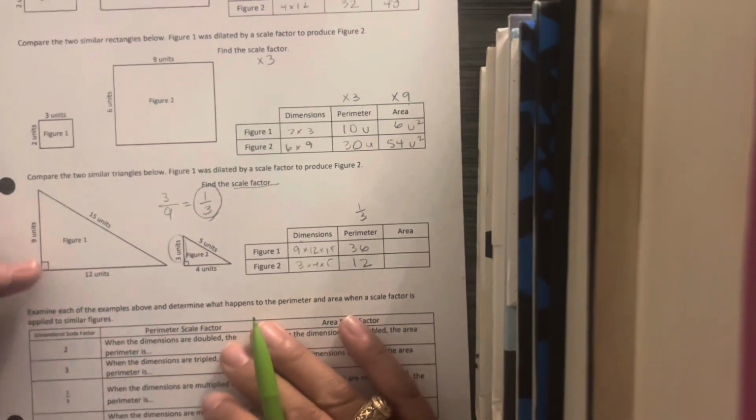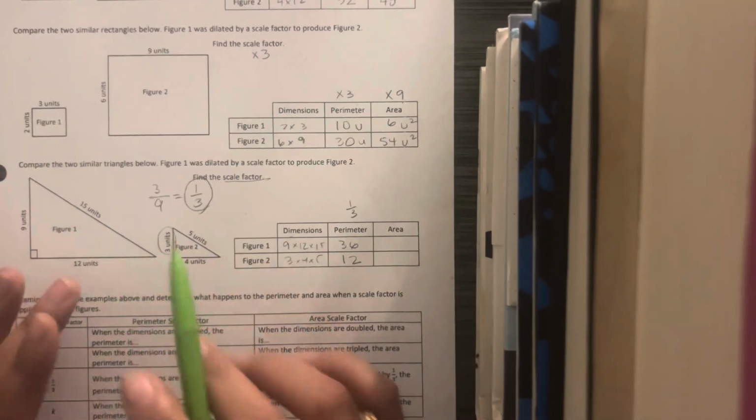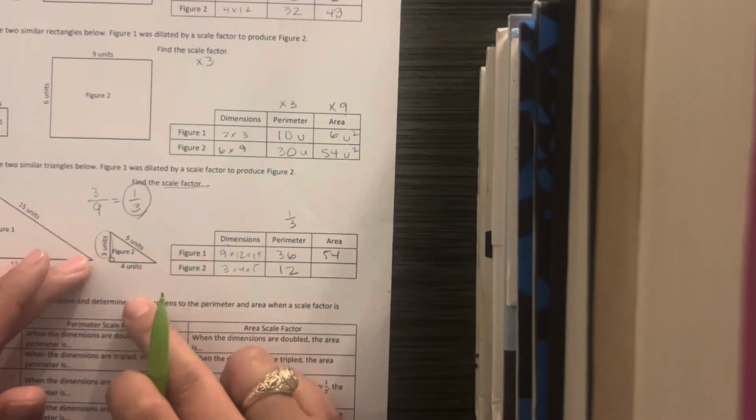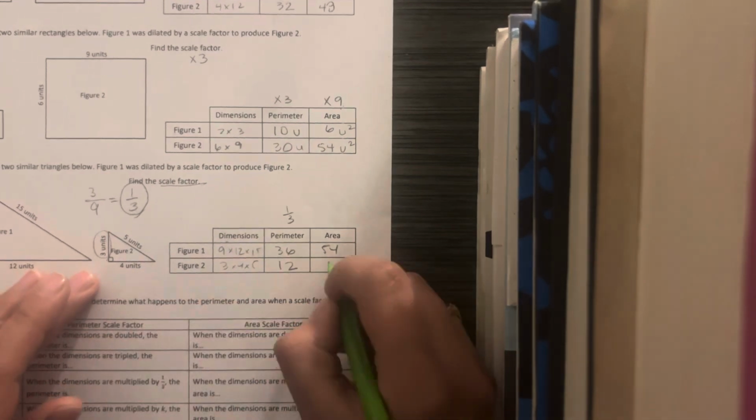Well, let's talk about area. So area of a triangle is a little different because it's not just length times width, 9 times 12. It's 1/2 length times width. So that would be 54. Same thing for the small triangle. It's not just length times width. It would be length times width times 1/2. So that would be 6.